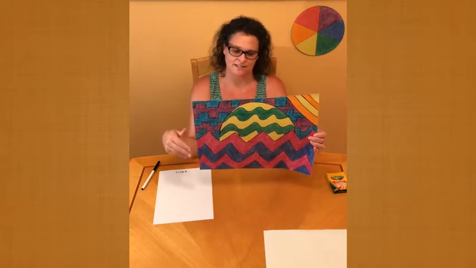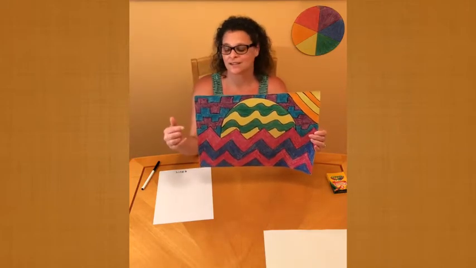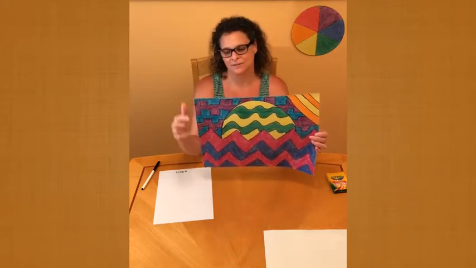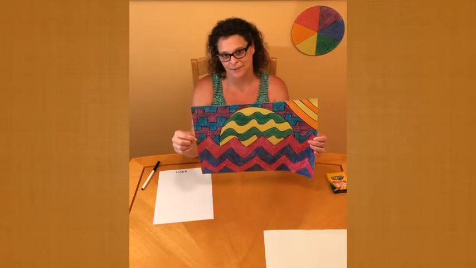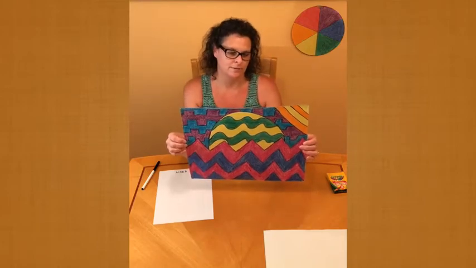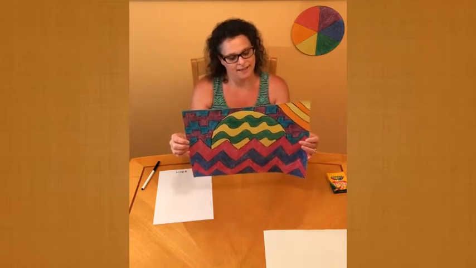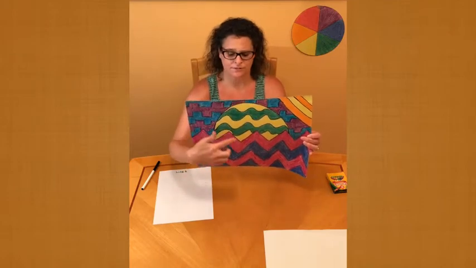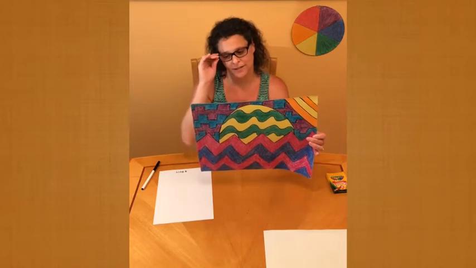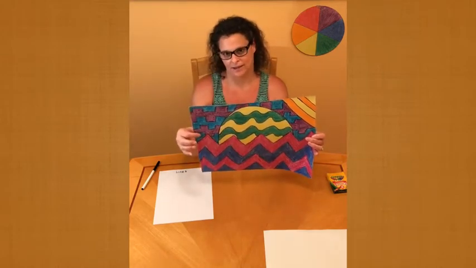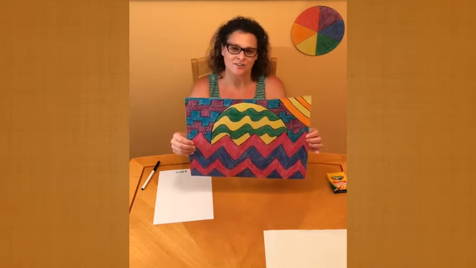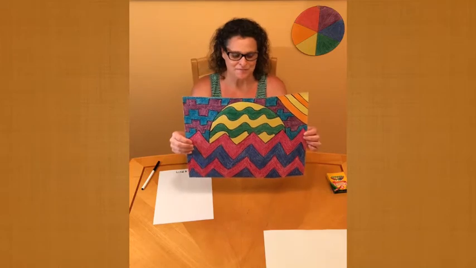Because I created this landscape using line, and I use these lines in a repeat. And when you repeat something, that is a pattern. So a pattern repeats. So you should repeat that. A pattern repeats. And you notice I use different kinds of lines. So each section has its own line pattern, but it also has a color pattern. So we're going to be using line and color to create our landscapes out of patterns.